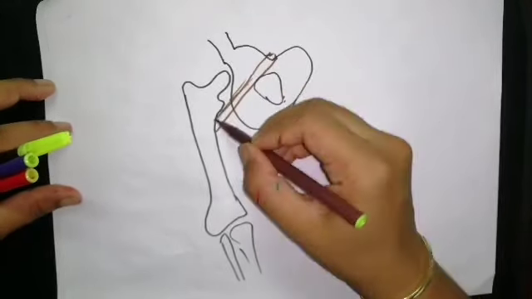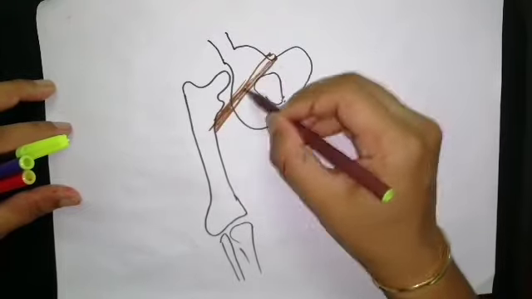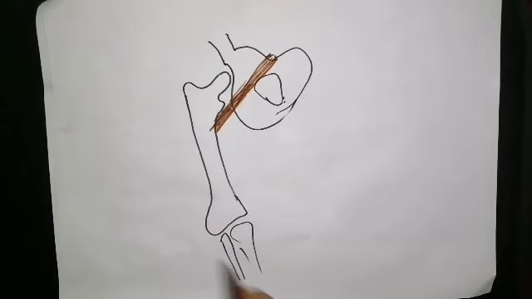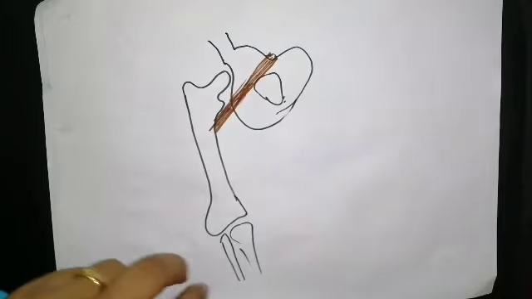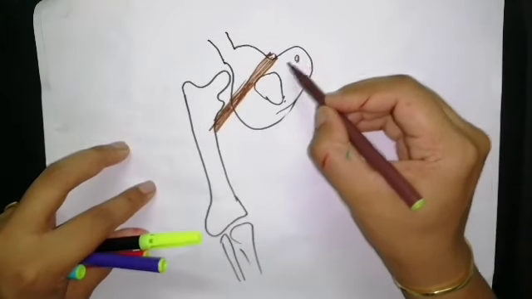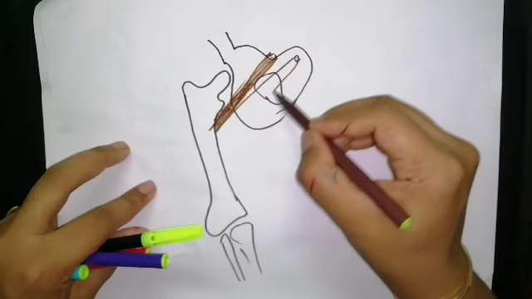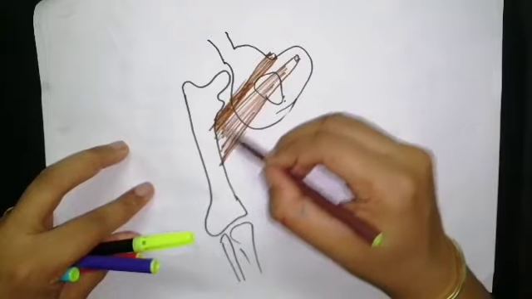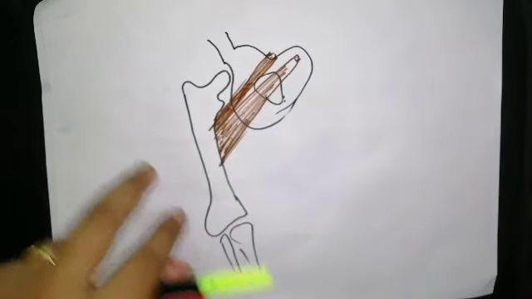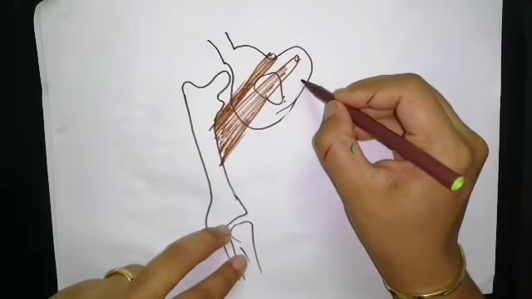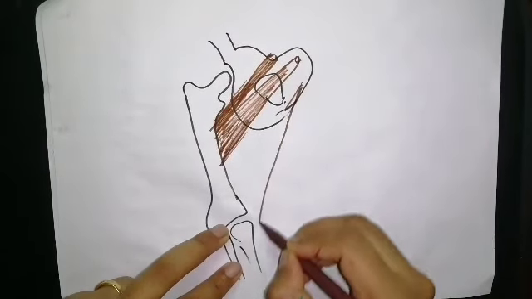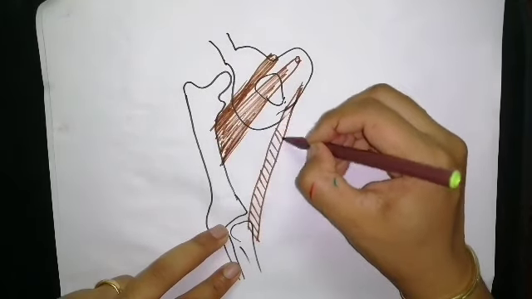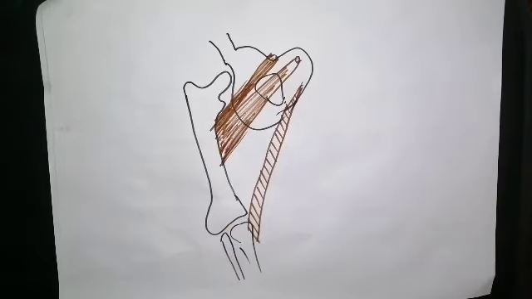So this was the pectineus muscle. We have seen the attachment while seeing the posterior aspect of the femur. Next muscle is the adductor longus muscle. This is originating from here. It is a triangular muscle and gets attached like this. This is the adductor longus muscle. And another muscle which forms the superficial strata is the gracilis muscle. So these three muscles form the superficial strata of the adductor compartment of the thigh.